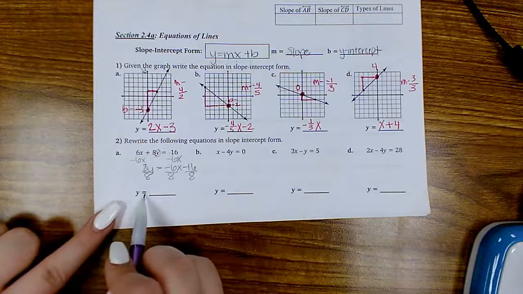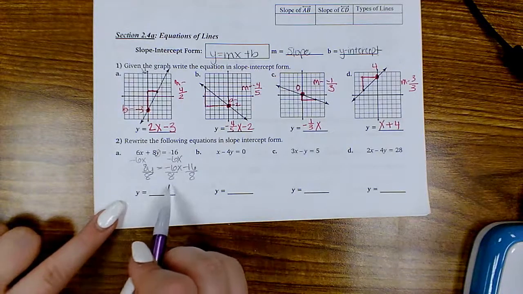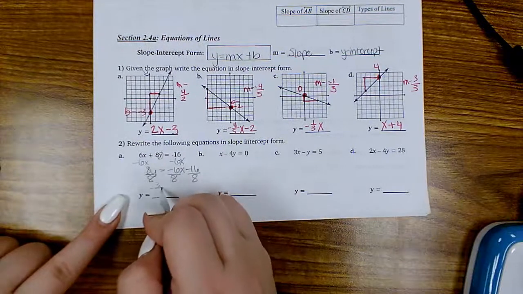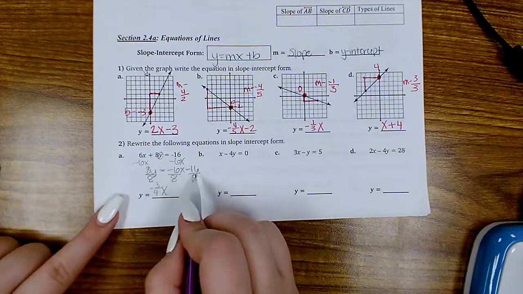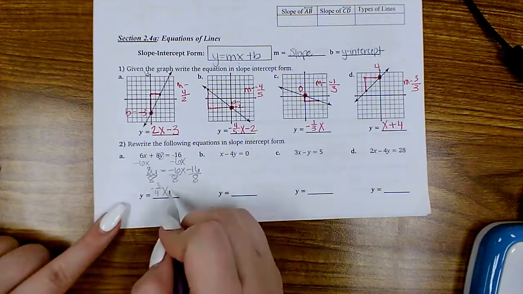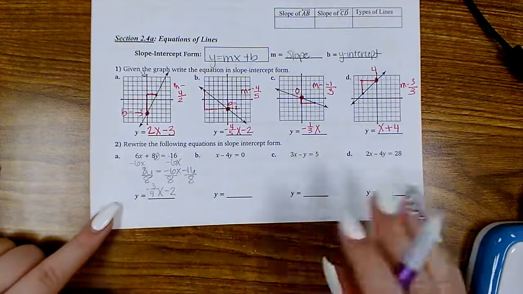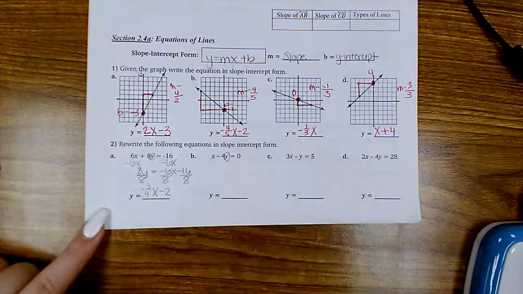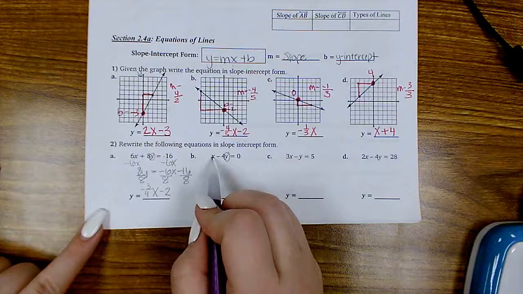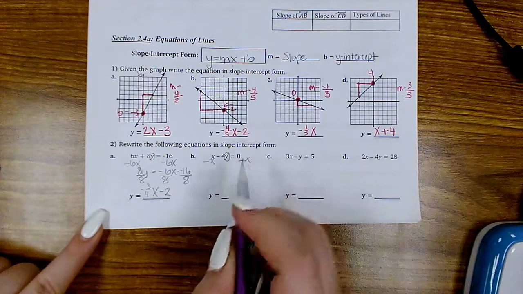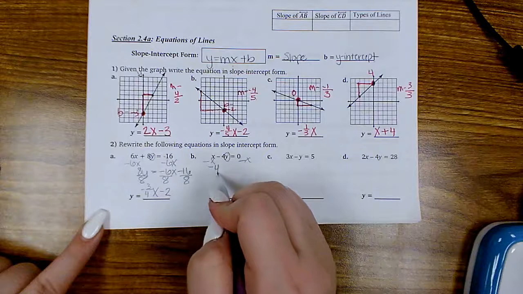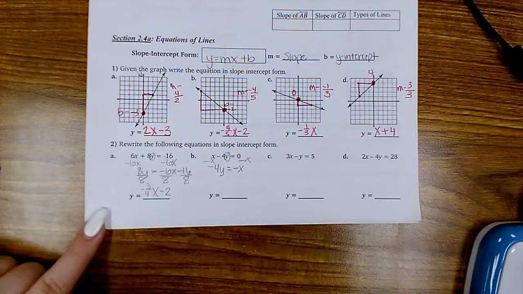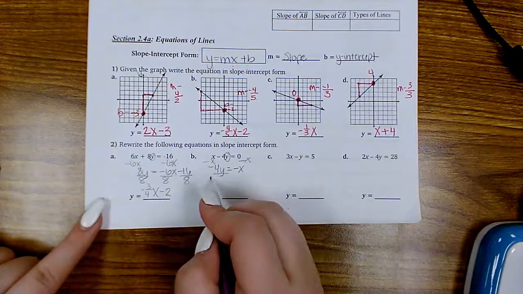So then we have y equals, so -6 divided by 8. Well, if we reduce that down, that reduces down to -3/4 x. And then -16 divided by 8 is going to give us a -2. Next, if we move on to B, again, we're just solving these equations for y. Okay? So we have an x over here. Well, we don't want an x right here, so we're going to get rid of it. So we get minus 4y equals negative x. Divide by negative 4.